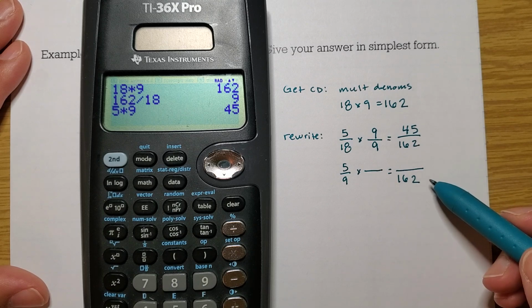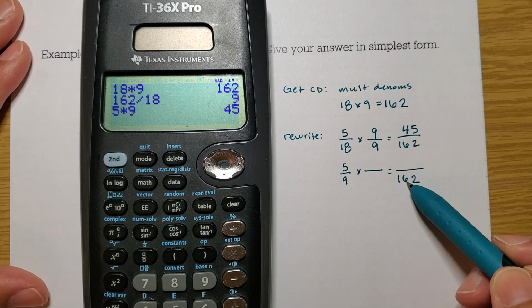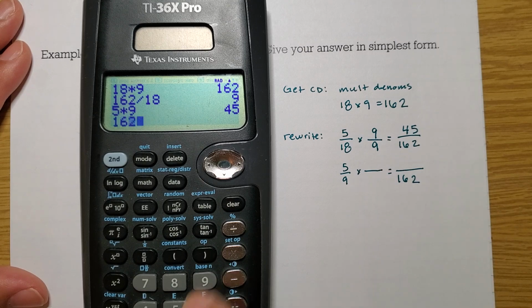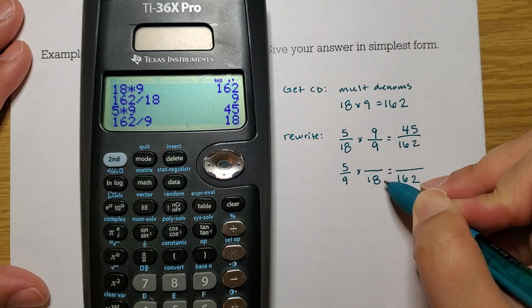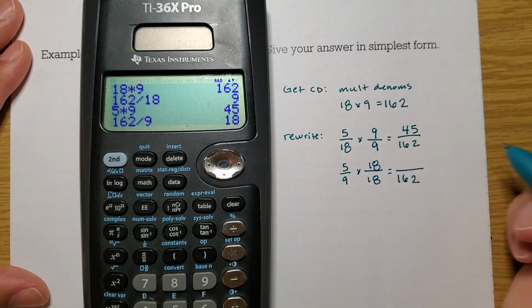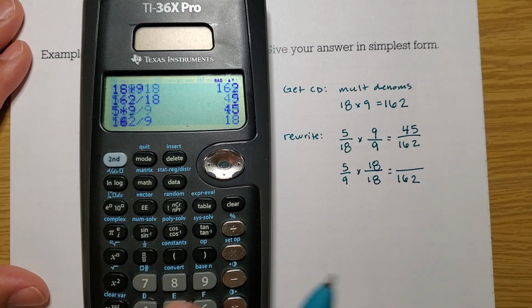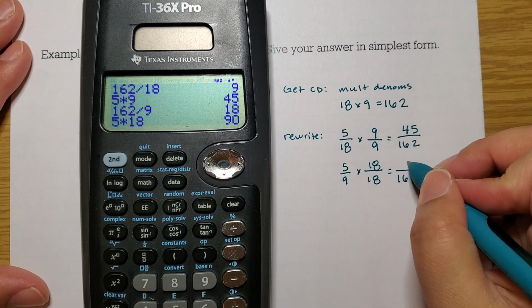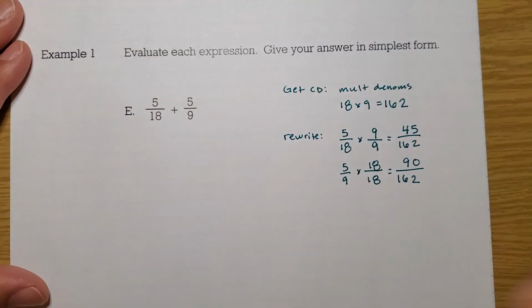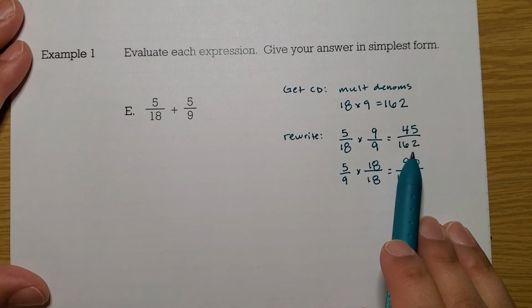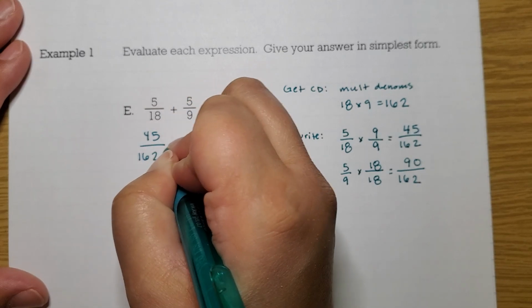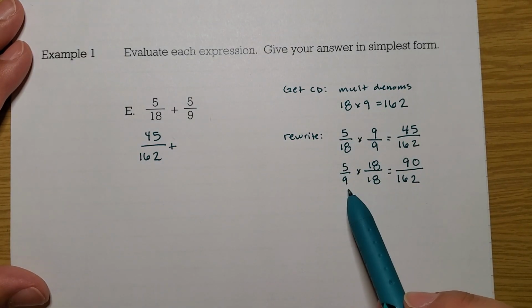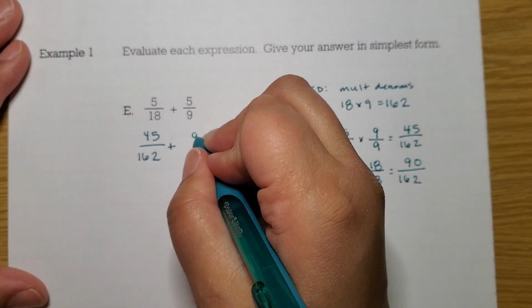Then we'll do the same thing for the second fraction. We're going to divide the desired denominator by the denominator we have, and we get 18. Whatever we put on the bottom, we've got to put on top, and then we multiply the top numbers. So 5/18 is going to turn into 45/162. And then 5/9 turns into 90/162.